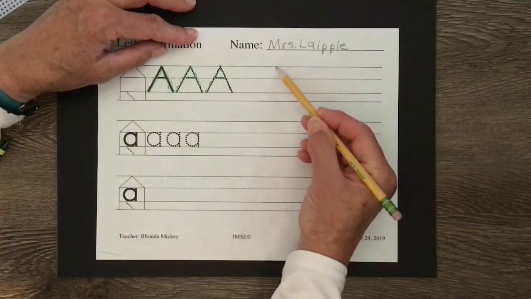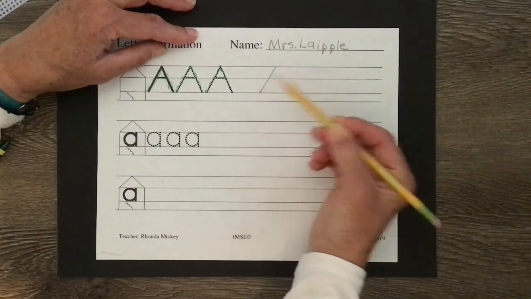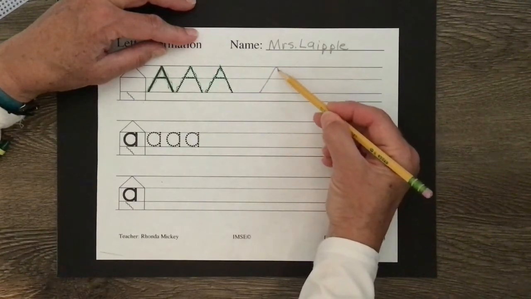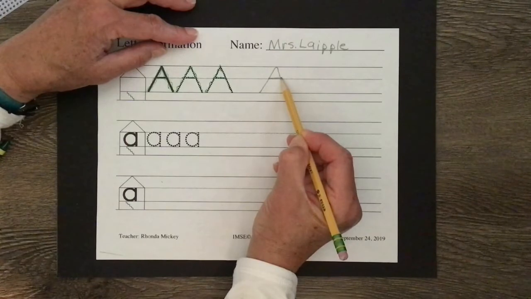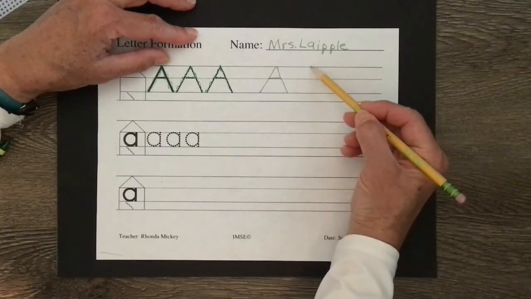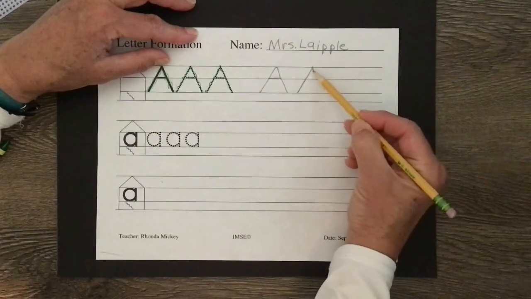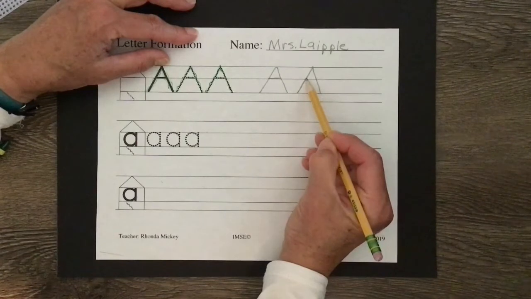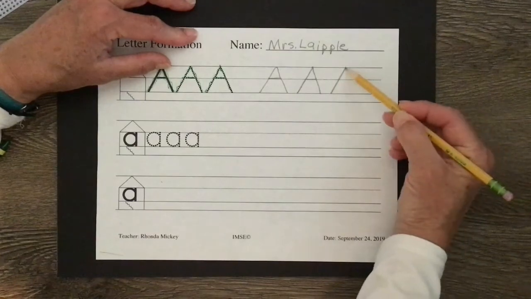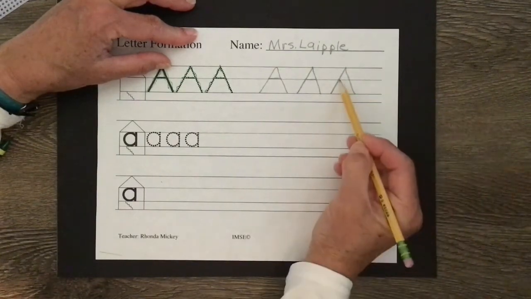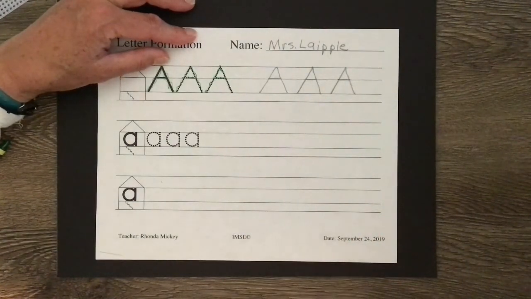So we're going to start way up here. Start at the top, drop, frog jump. Start at the top, drop, then right here, little line. We're going to do a set of 3. So another thing you could say, big line down, little line. Or you might say slide down, little line. Probably a lot of you know how to do the A already.